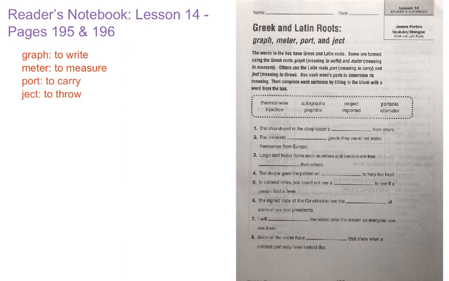The words in the box have Greek and Latin roots. Some are formed using the Greek roots graph, meaning to write, and meter, meaning to measure. Others use the Latin roots port, meaning to carry, and ject, meaning to throw. Use each word's parts to determine its meaning, then complete each sentence by filling in the blank with a word from the box. So you can see we have a box full of words here that have Greek and Latin roots. We have thermometer, autographs, project, portable, injection, graphics, imported, and kilometer.